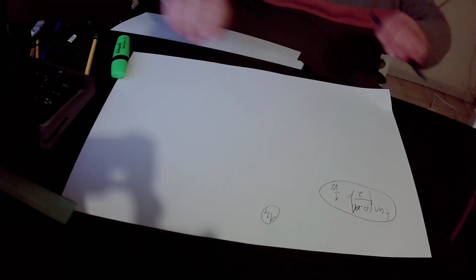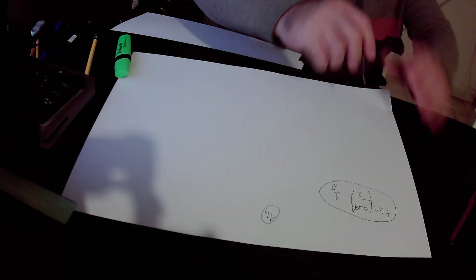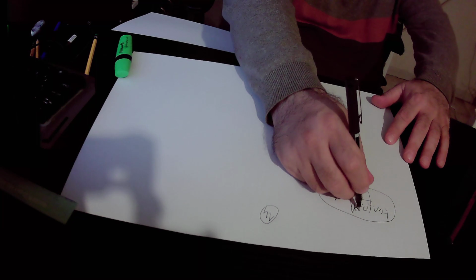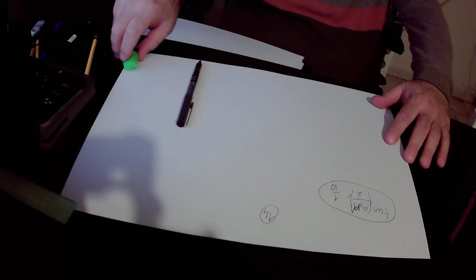I repeat again, we actually found out that the value of tangent theta plus alpha over 2 is equal to 1 over square root of 2.